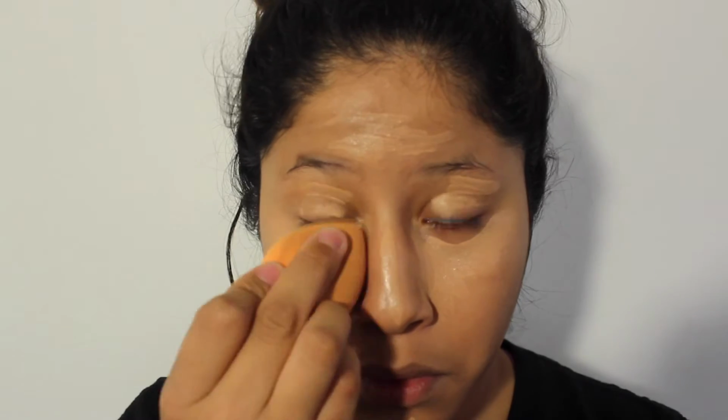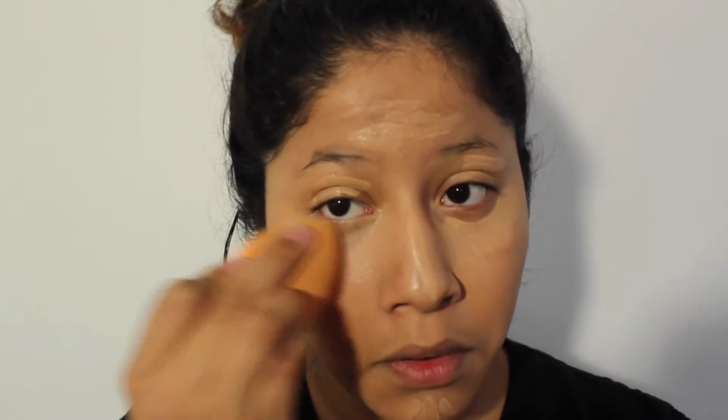I really take my time when blending underneath my eyes, just because I feel like I need to take that time. I can't just hurry and rush. I don't want anything not blended around there.